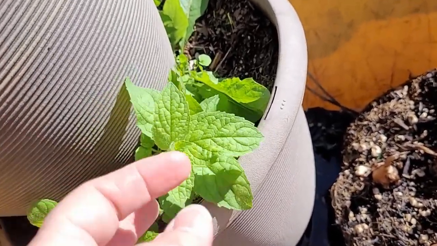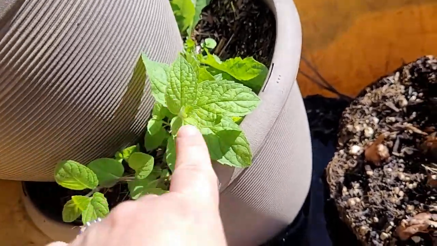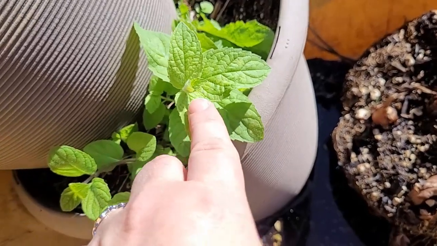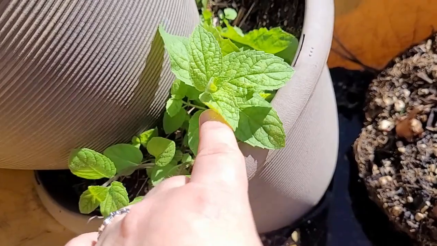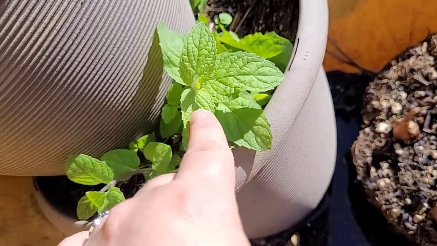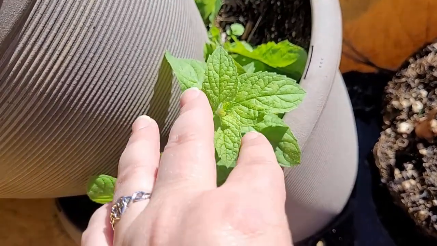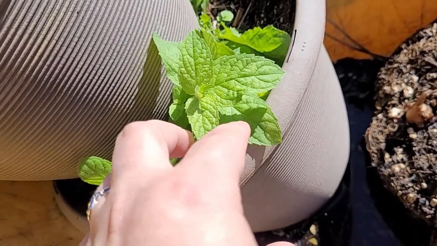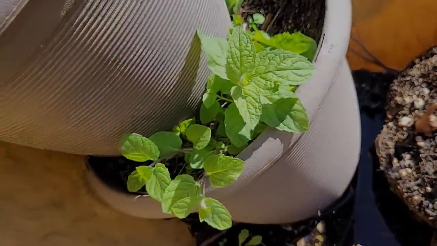That went down so easy. It was so tender. Yum, yum, yum. This would be really good in a caprese salad. Honestly, I would use that. I call it poor man's caprese. I'm probably saying that wrong. But I use mint if my basil is not doing very well.